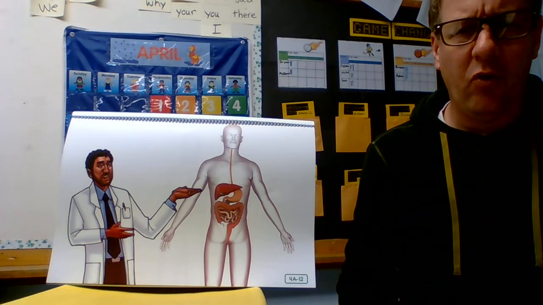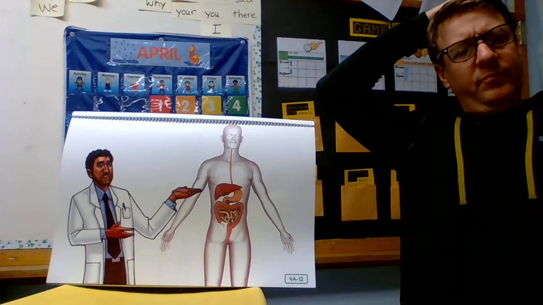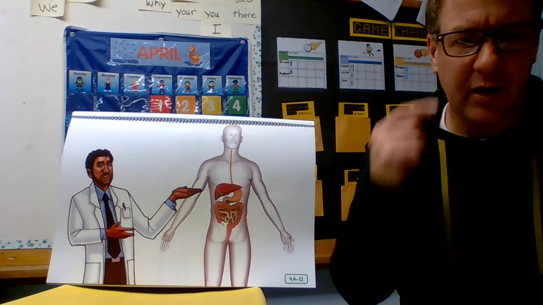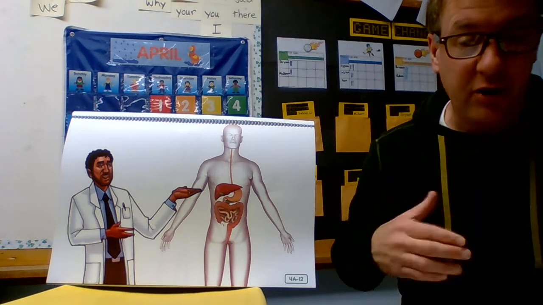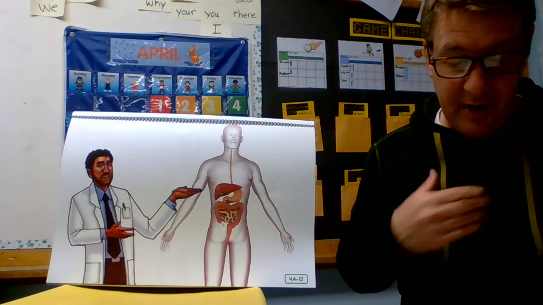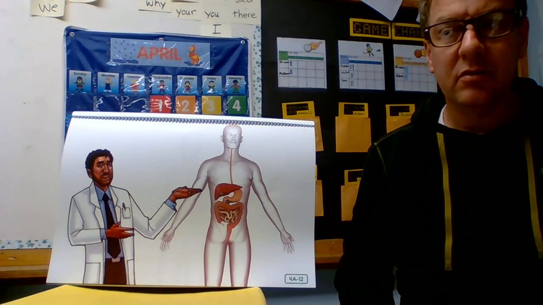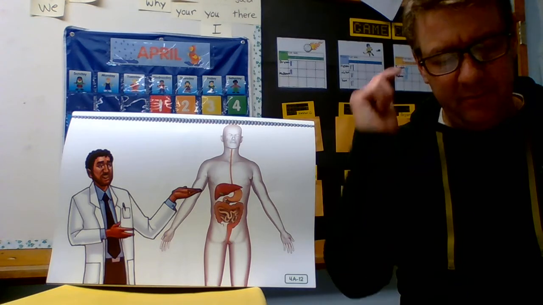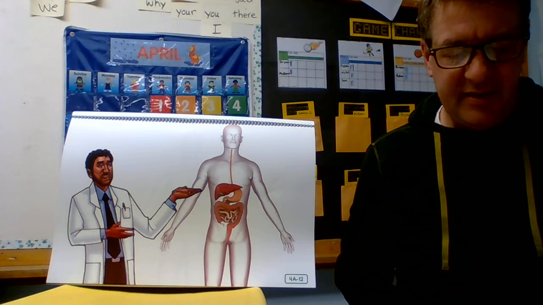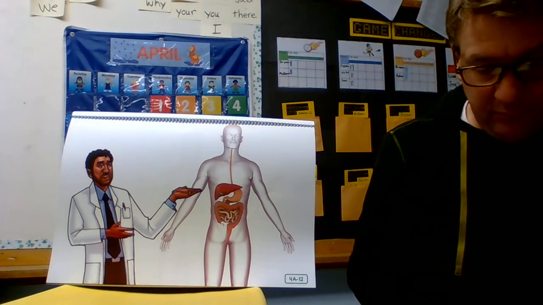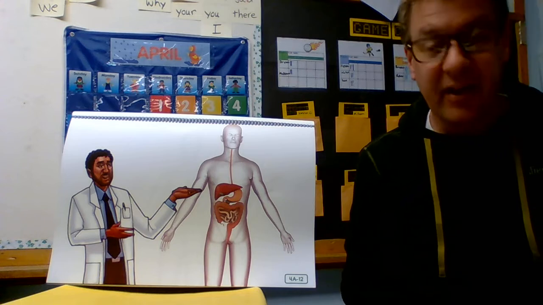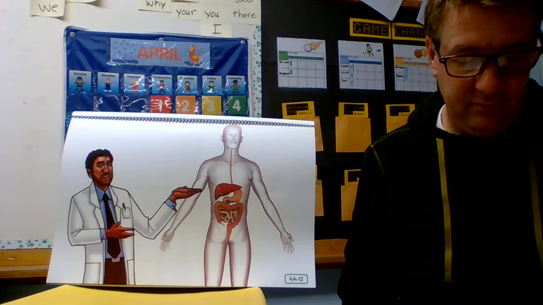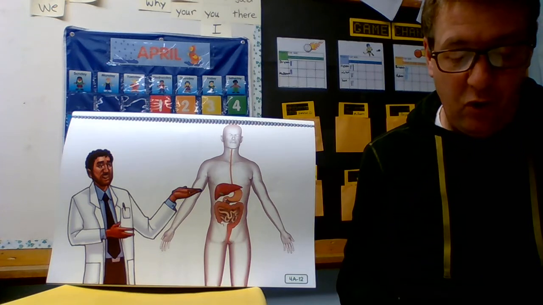So let's name some of the organs that we heard about today. Let's think about it. Different organs in our body. We talked about eyes, ears, heart, lungs, stomach, skin, bones, heart. What else did we say? Oh, brain. I said these really fast. Gallbladder, pancreas, liver, the heart and skin and bones are all organs.